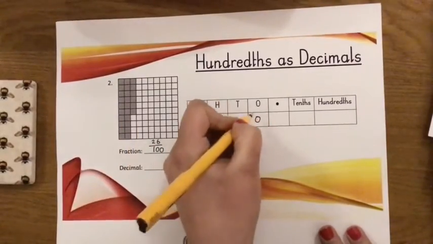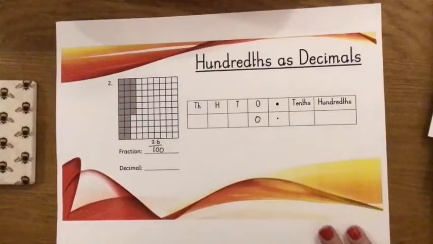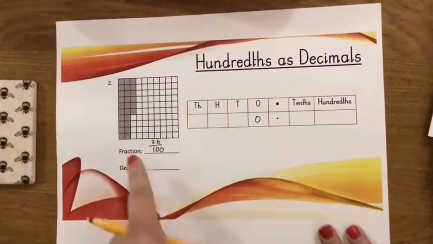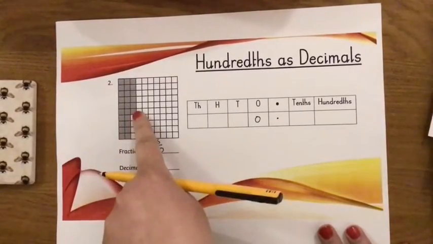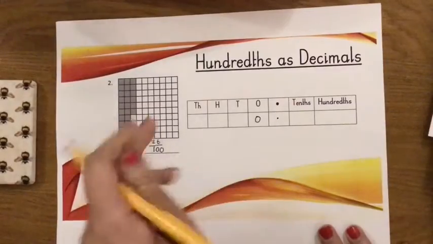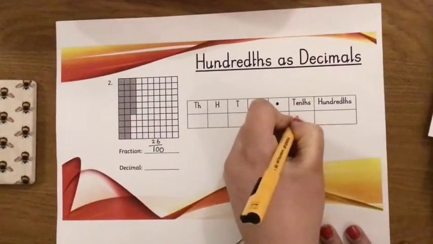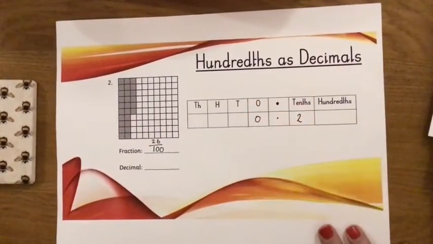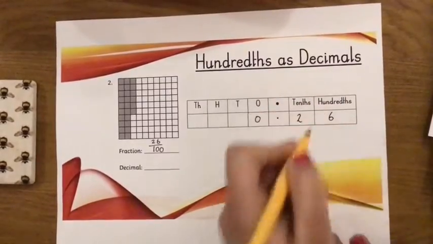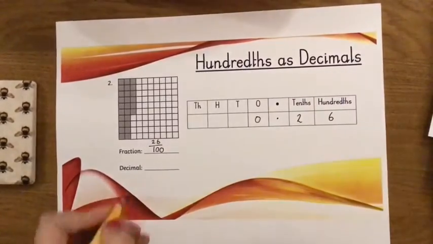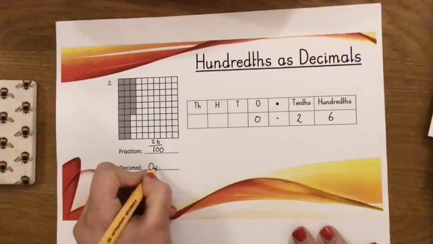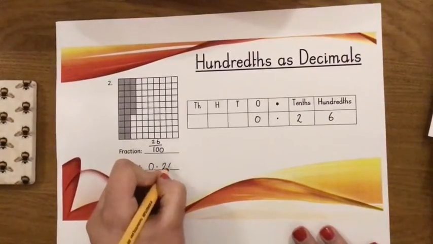Fill in my ones column with a 0. Decimal point, well I've got 2 tens and 6 ones here, haven't I? 6 hundredths on their own. So 2 tenths and 6 hundredths. So the answer to this is 0.26.